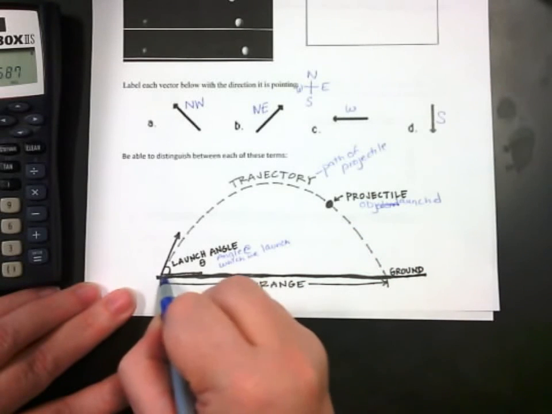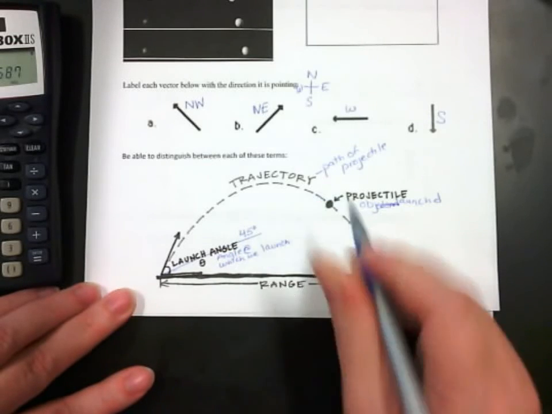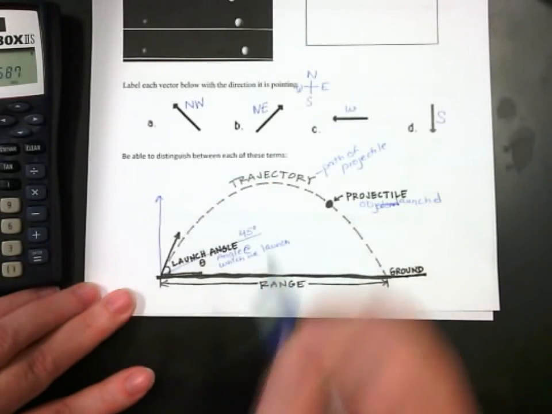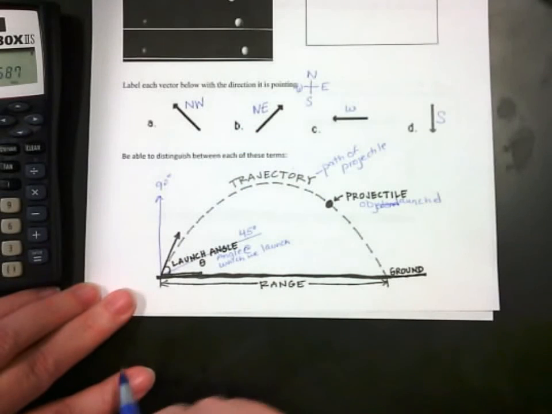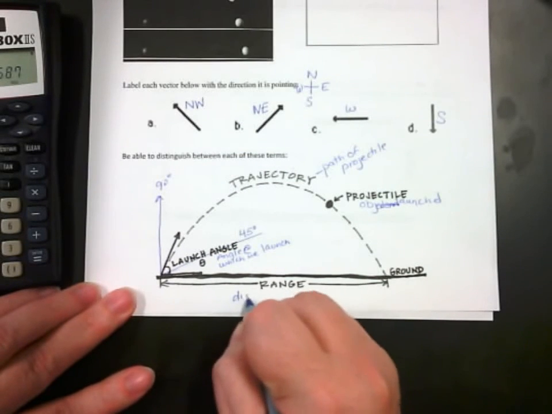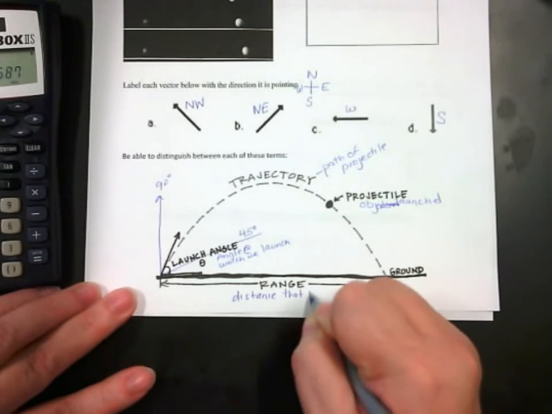Remember, 45 degrees will give us the furthest distance. 90 degrees will not get you any distance unless you're trying to shoot a rocket into space. So we don't want 90 degrees unless you're NASA. The range is the distance that the projectile travels.